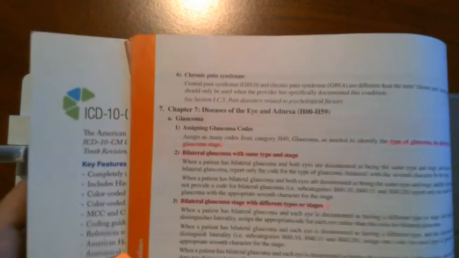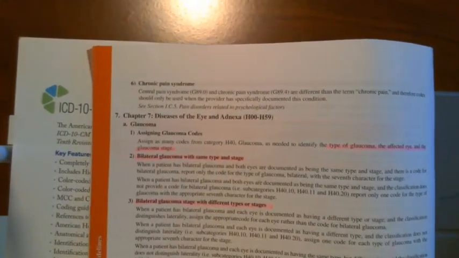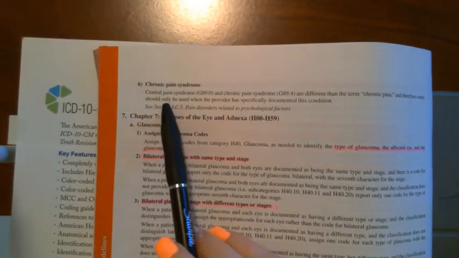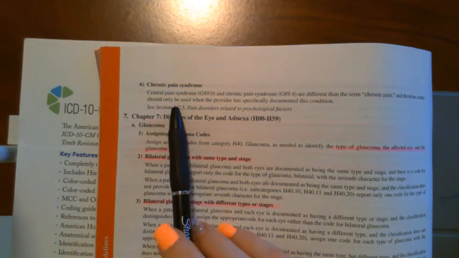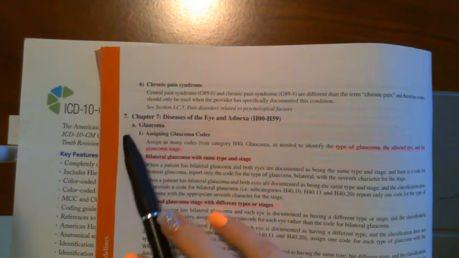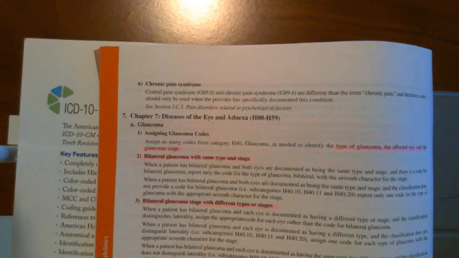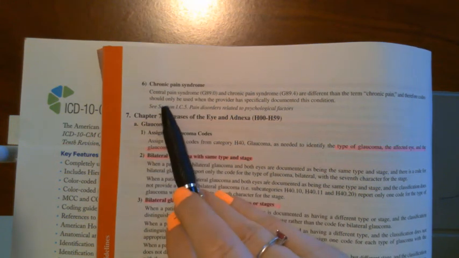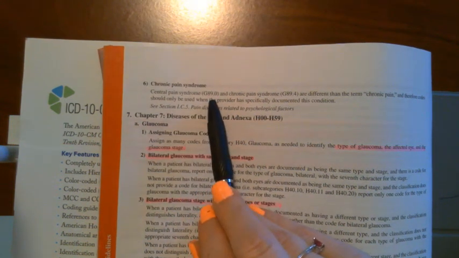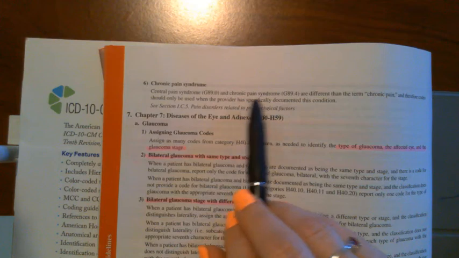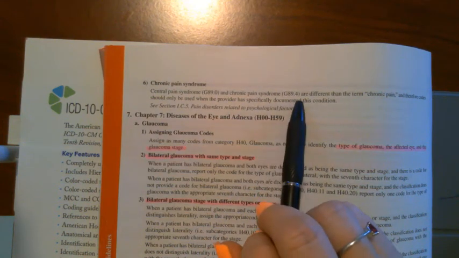Now, the last section for Chapter 6 is regarding chronic pain syndrome. Now, there are 3 different codes here. So when it comes to chronic pain, we can also have central pain syndrome or chronic pain syndrome. It's different than that term, chronic pain. Central pain syndrome codes to G89.0. Chronic pain syndrome goes to G89.4.